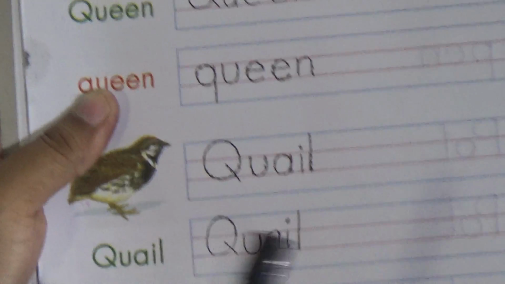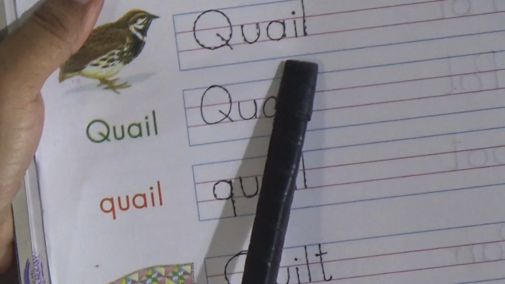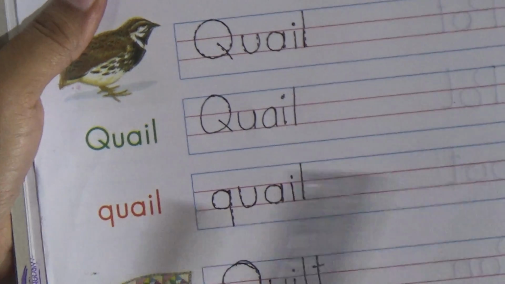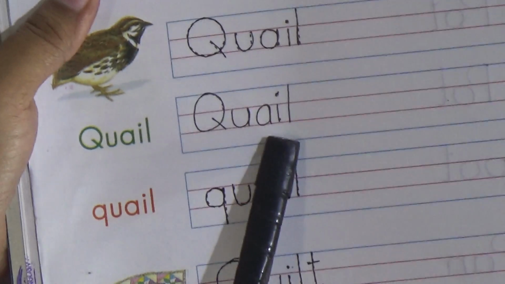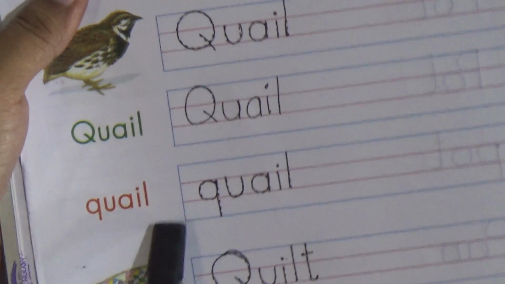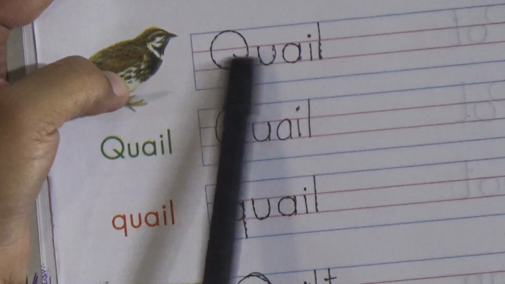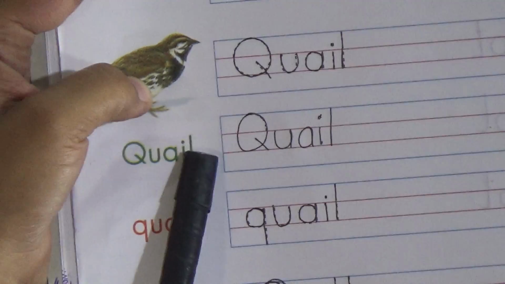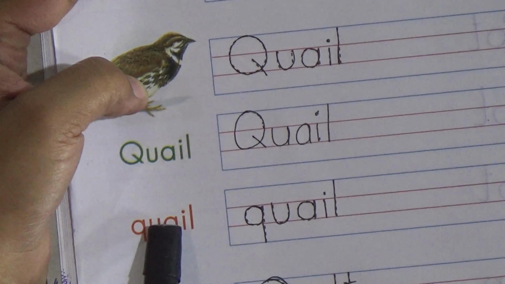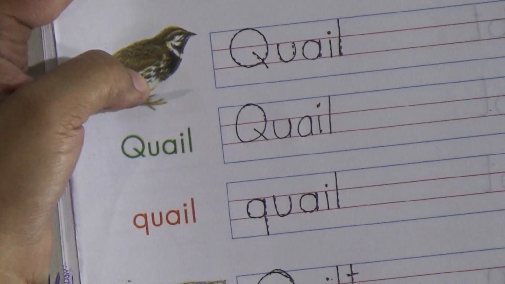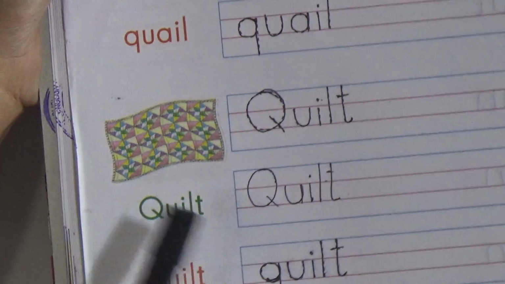Now Q for quail. Q-U-A-I-L, quail. Just look here, in the first two lines the first letters are capital, and here all the letters are small letters. Now the next one, quilt.